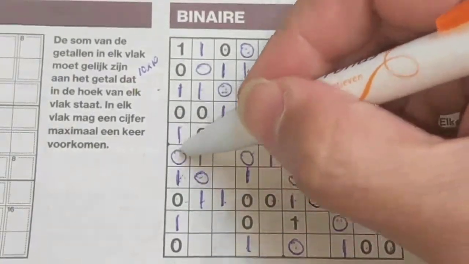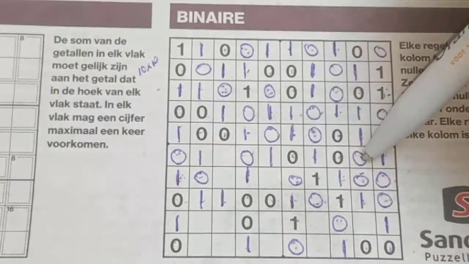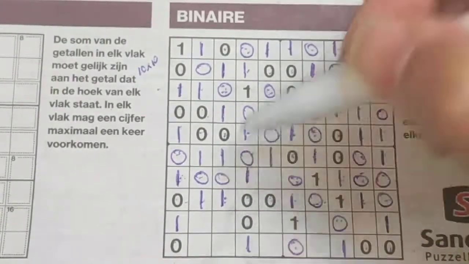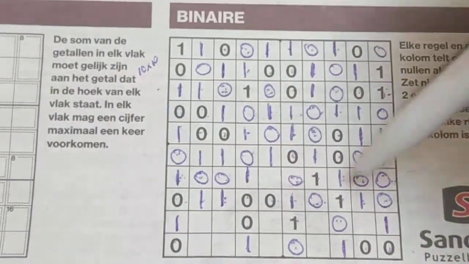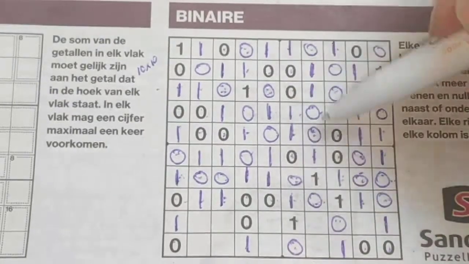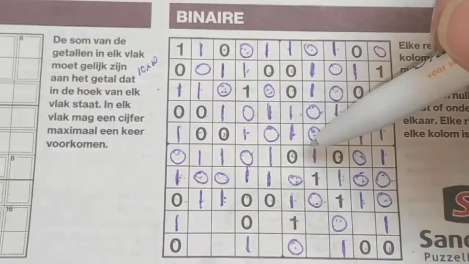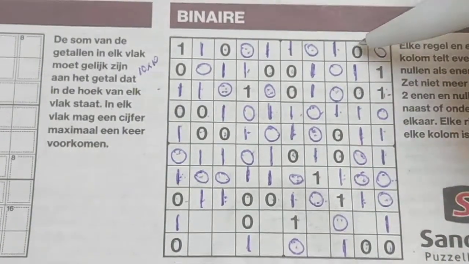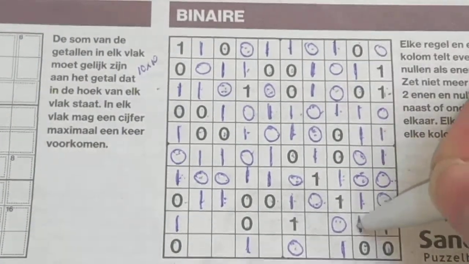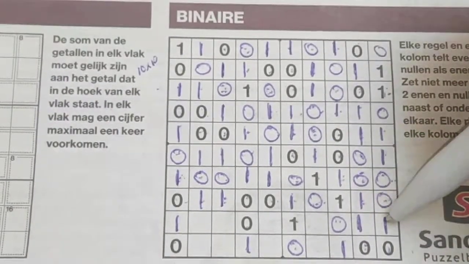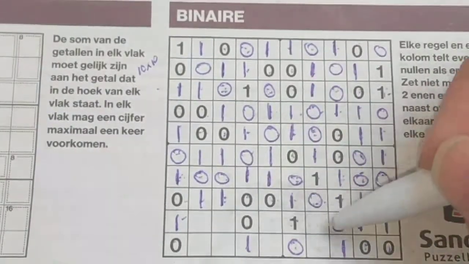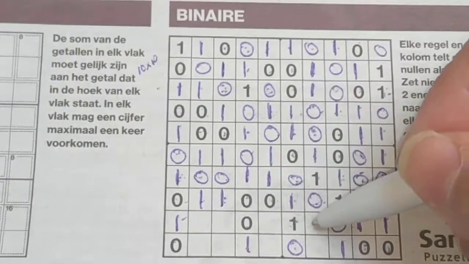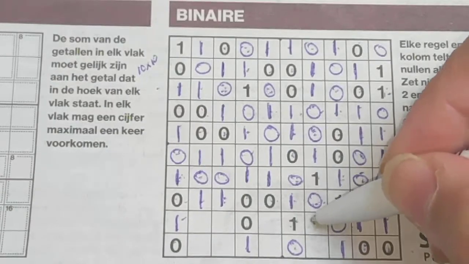Between 2 1's comes an O, 5 O's, so the rest are 1's. Between 2 1's comes an O, 5 O's, so the rest are 1's. And then here 5 O's, so the rest are 1's. 4 1's. If I place the 5th one here, then we have 4 O's in a row. So this cannot be a 1, this should be an O.